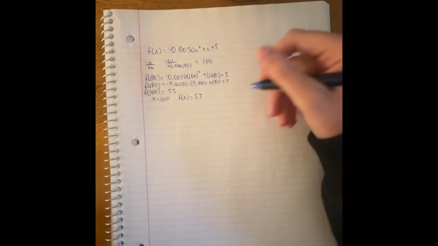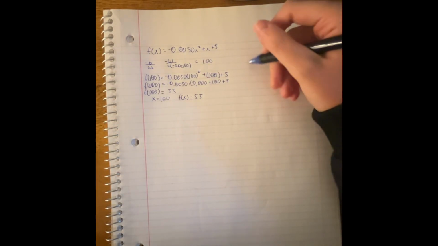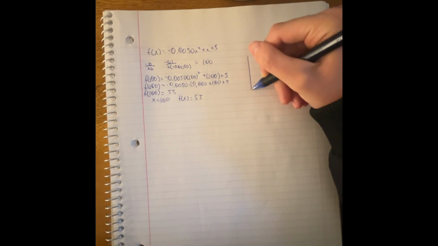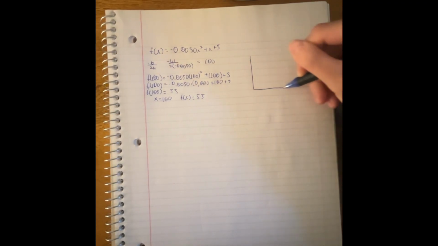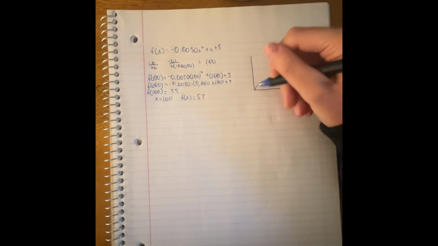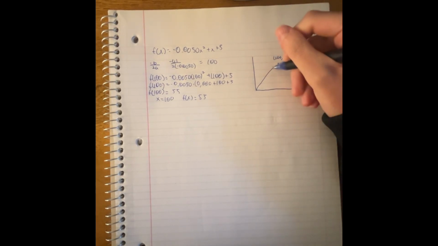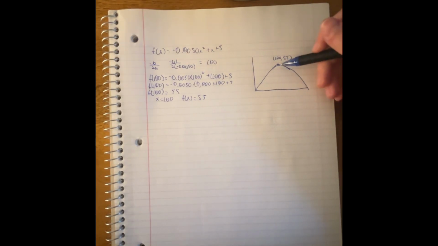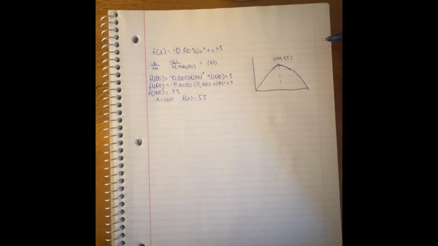If we were to graph this, again just a fake sketch, our point here would be 100 and then 55. So that would be our maximum distance from the ground.